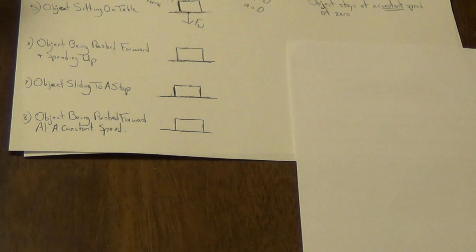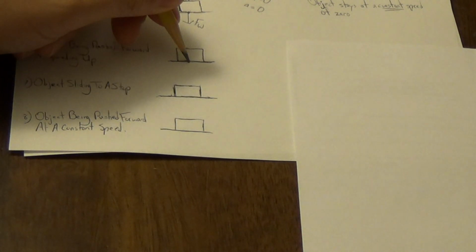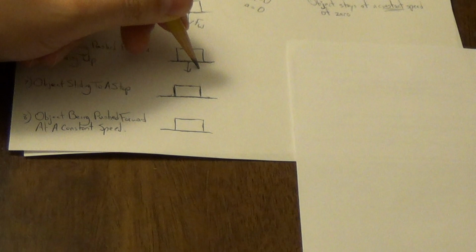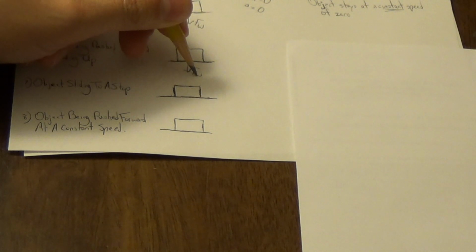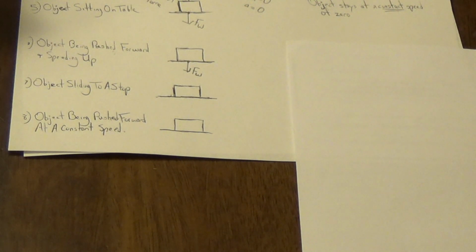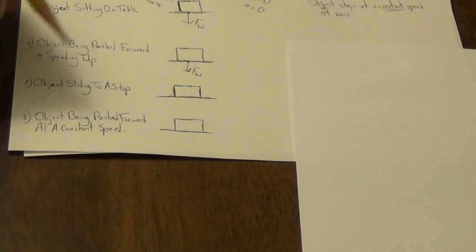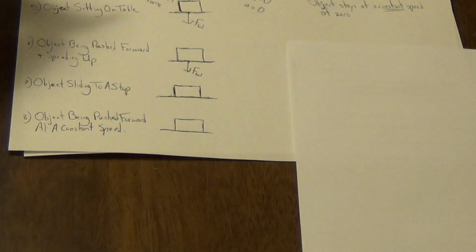So what forces are acting on it? Now we're going to have a forward force, that's right. But don't forget, we're still on Earth, we still have gravity. So you still have the force of the object's weight in any situation, unless we say you're out in space and there's no gravity acting on you, you're far away from any planets. There's always going to be the force of gravity, your weight pulling you down.